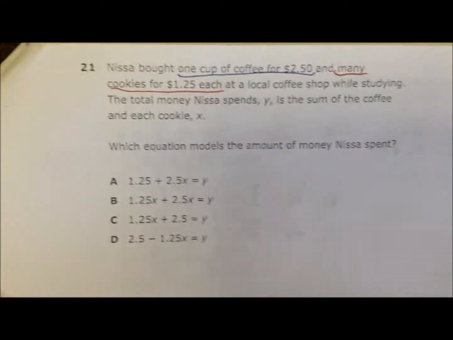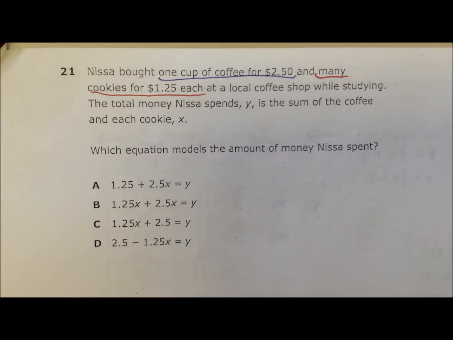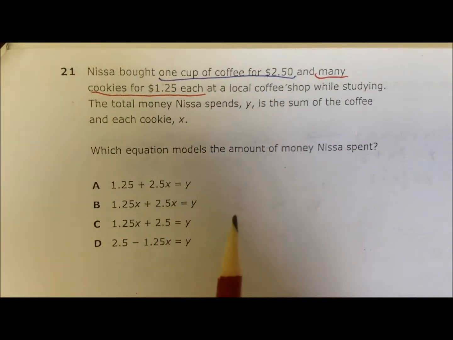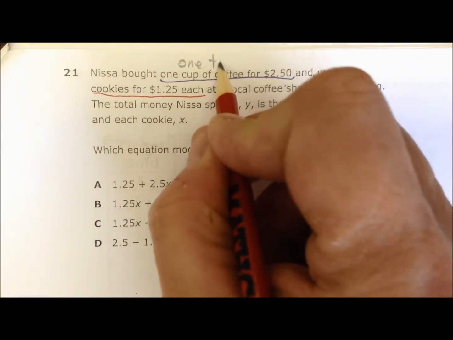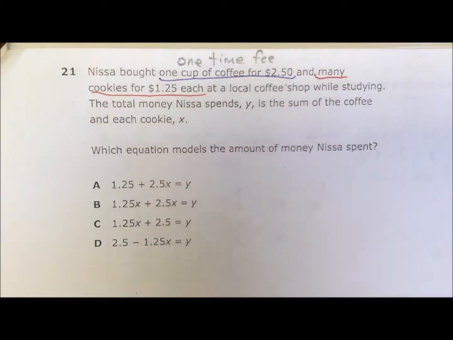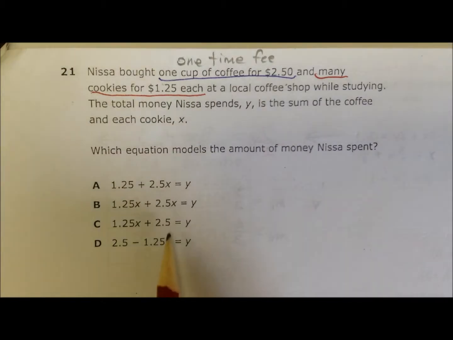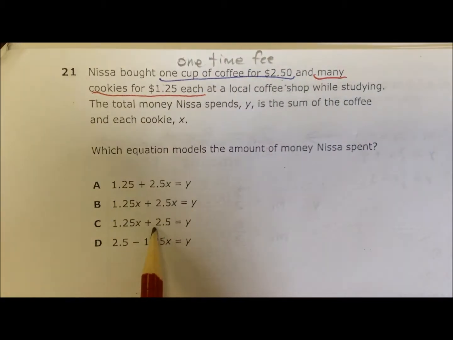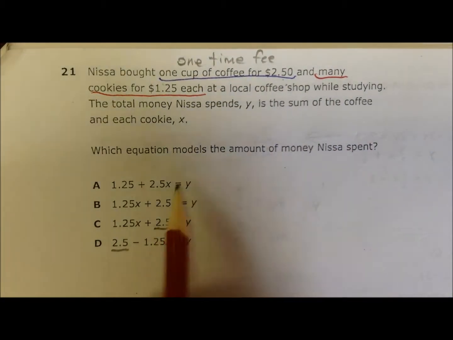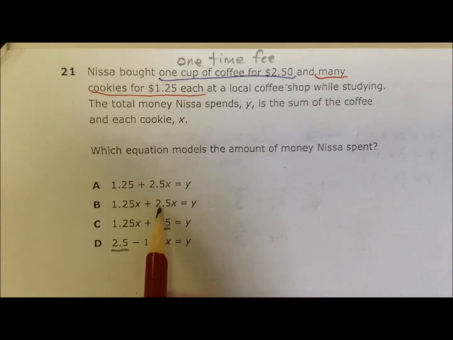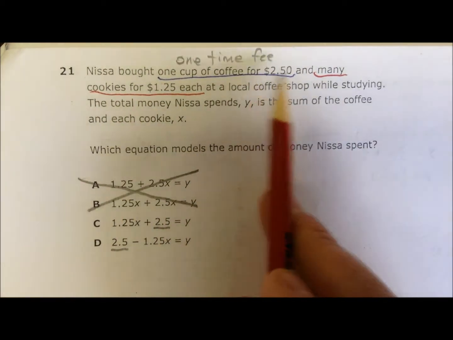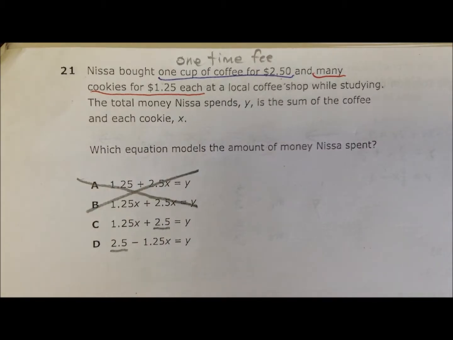Alright, next one right here. Which equation models the amount of money needs to spend? 1 cup of coffee for $2.50. That's a one-time fee. One-time fee of $2.50 for a cup of coffee. So I need my $2.50 to not be multiplied by a variable. So that's either this guy right here or this guy right here. These two mean that I'm going to have multiple cups of coffee because it's multiplied by the variable x. So because I'm only having 1 cup of coffee for $2.50, A and B go away.